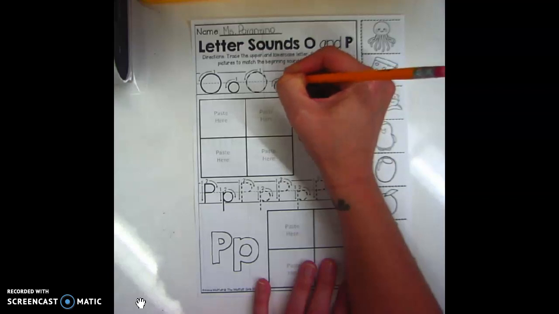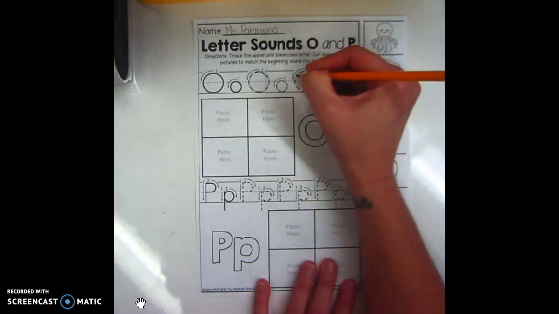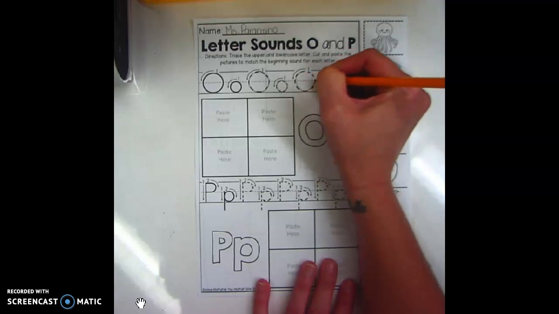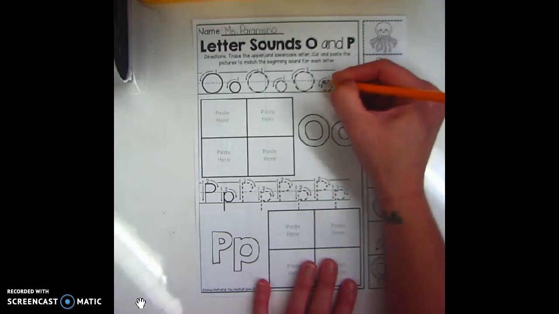Now look at how I'm not picking up my pencil while I'm tracing my O. I'm keeping my pencil down and tracing around O.